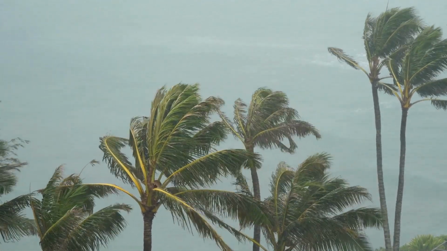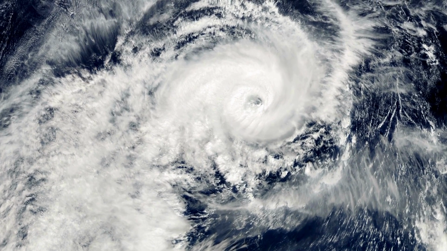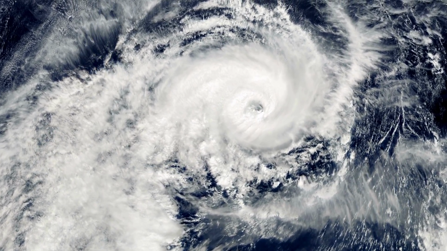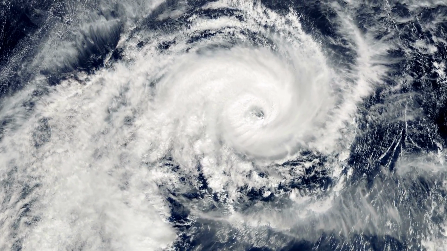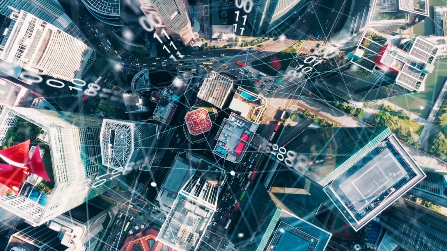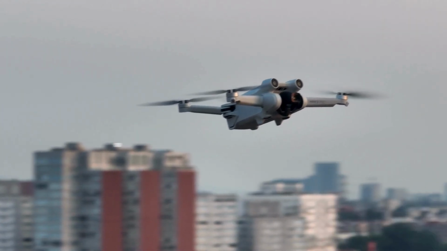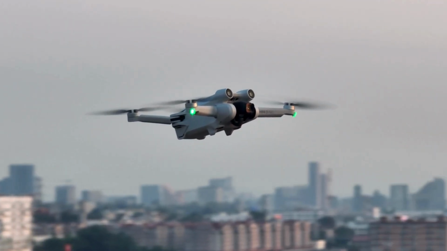Technology has revolutionized how we collect and analyze environmental field data. Drones equipped with cameras and sensors can cover large areas quickly, capturing high-resolution images and data that would take days to collect on foot. Satellite imagery provides a broader view, allowing scientists to monitor ecosystem changes.